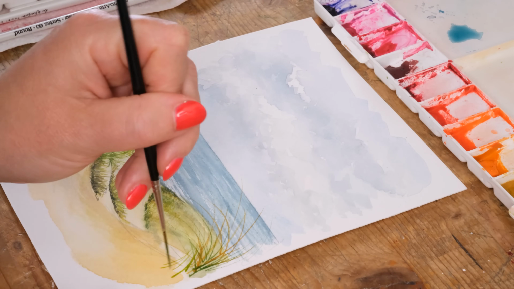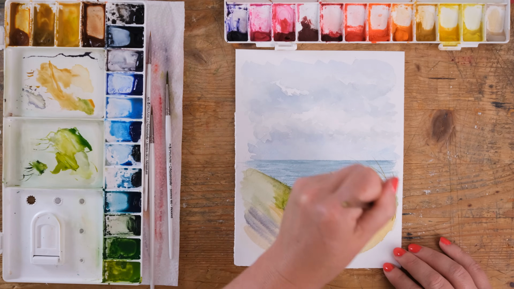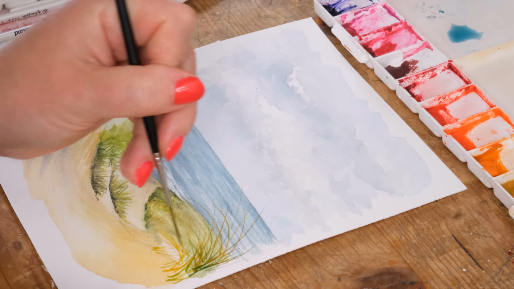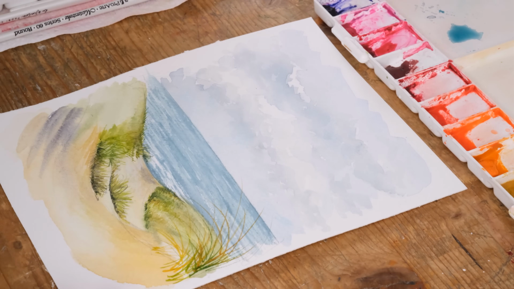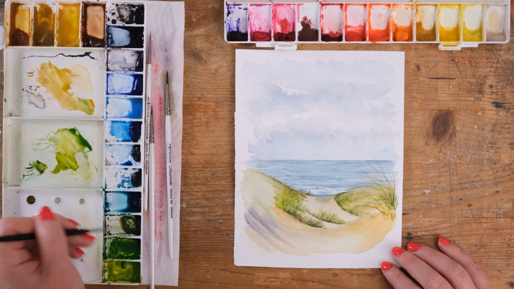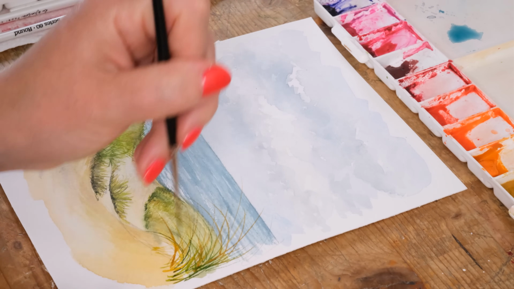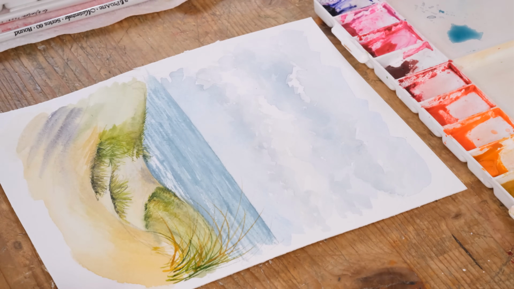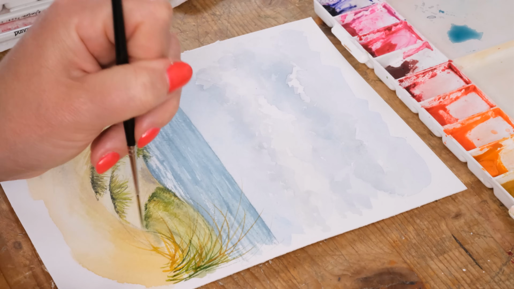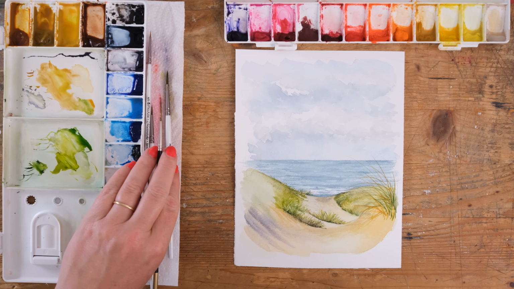But what I do want to think about is how this grass is planted in the ground. And there's quite a lot of golden yellow bits sticking up. And it's always good to get a few deeper ones in there as well. So the rigger brush is another fantastically useful brush that I highly recommend you have in your kit. Just makes such lovely long lines.